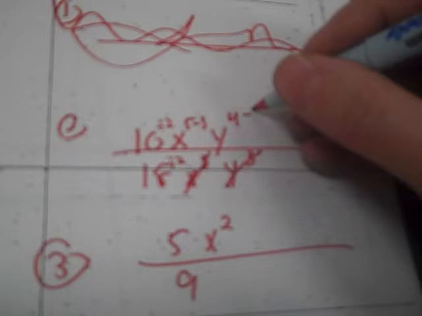X fifth over x third. We take away the smaller one and just subtract 3, and that's x second on top. You take away the smaller one, and that's y to the first, or just y on top. Okay, and that's my answer. The second one, without parentheses, that's actually good.